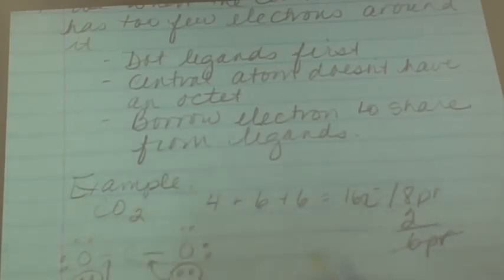I dot my ligands first. Here's 1, 2, 3. So that oxygen's happy. 1, 2, 3. That oxygen is happy, but carbon is not. The central carbon atom just has 4 electrons, and I run out of electrons. So I will share electrons that were formerly around the ligand. I will share them with the central atom as a double bond.